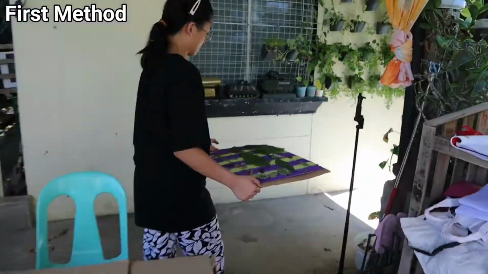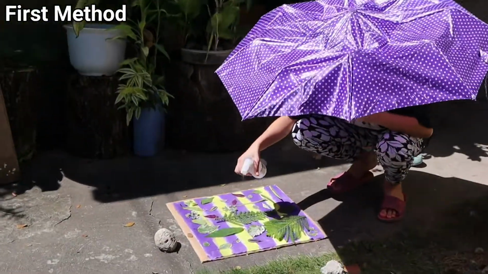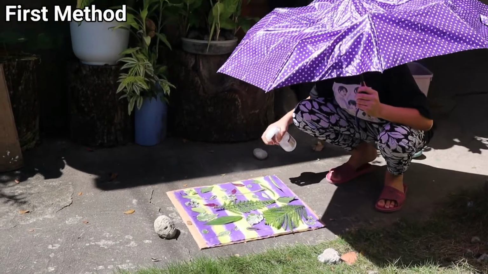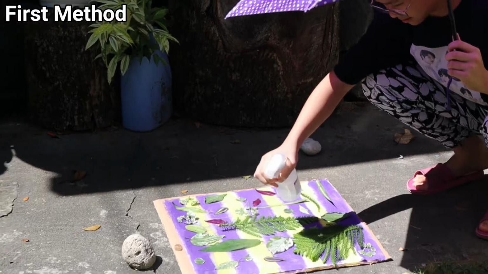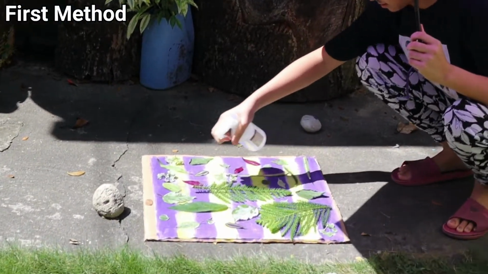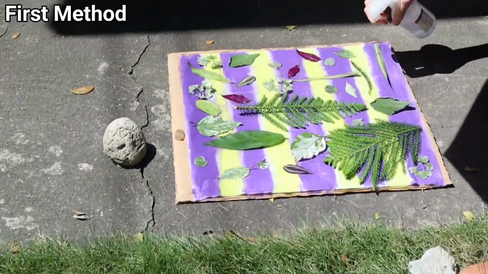I immediately heated up my first project in the vertical sun. After 30 minutes, I sprayed it. I made sure all surfaces were dampened with water spray. I put it in the shade after 2 hours.